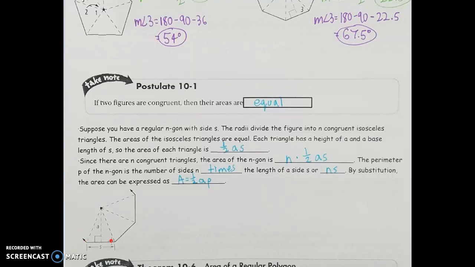So the area of each triangle, 1/2 base times height, is 1/2 s times a. Since there are n congruent triangles, the area of the n-gon is n times the triangle area we found before, 1/2 a times s. And the perimeter of the n-gon is the number of sides n times the length of a side s, or again, just ns. If we do substitution, if I take that ns and replace it with the perimeter, I end up with the area being 1/2 apothem times perimeter.